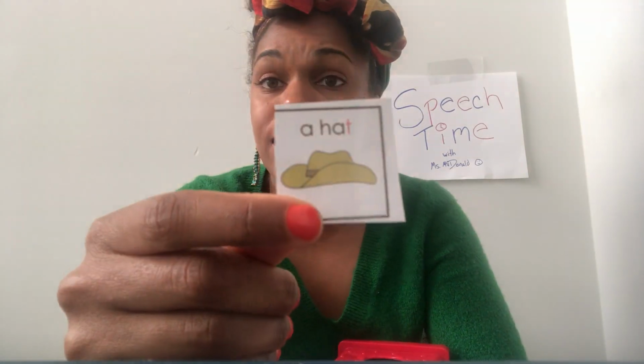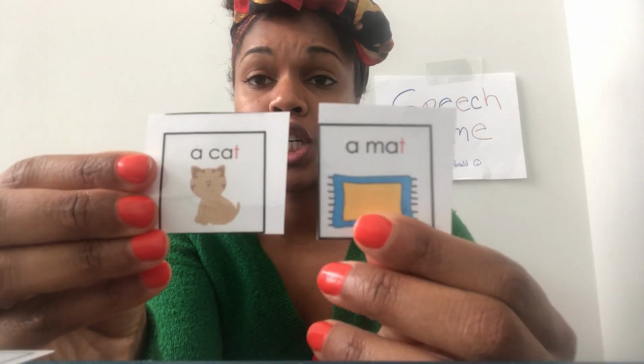Okay, now that we've practiced the word cat, and we've practiced the word mat, and we've practiced the word hat, I want you to take some time and I want you to write out the letters M-A-T so that you can practice the word mat. I want you to draw a rectangle just like in the picture so that you not only have a picture of a cat, but you have a picture of a mat.